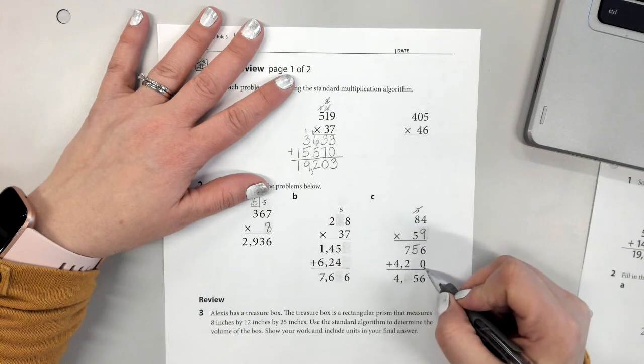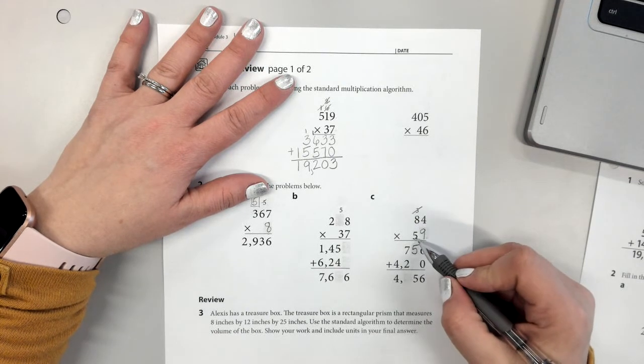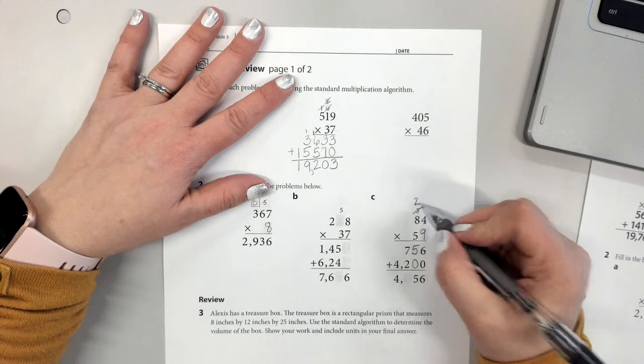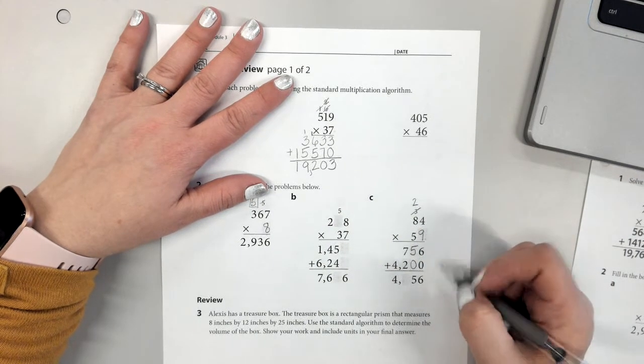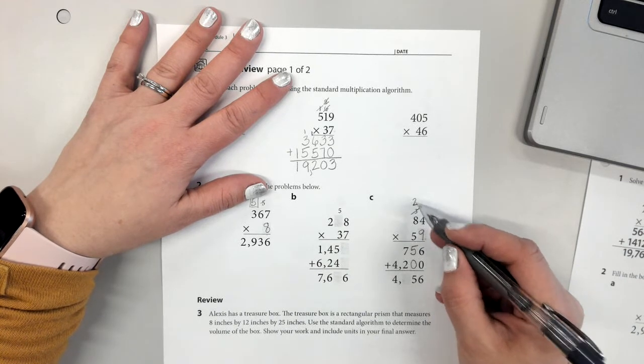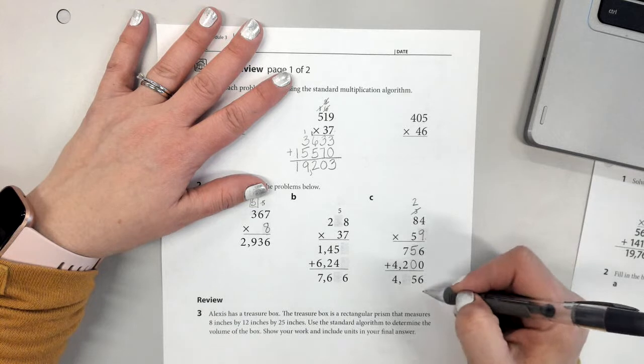Okay, they put the 0 down. So now I go here. 5 times 4 is 20, and there must be a missing box here that a 2 needs to be in. 5 times 8 is 40, 41, 42, and that's there. So now I just have to do the adding.